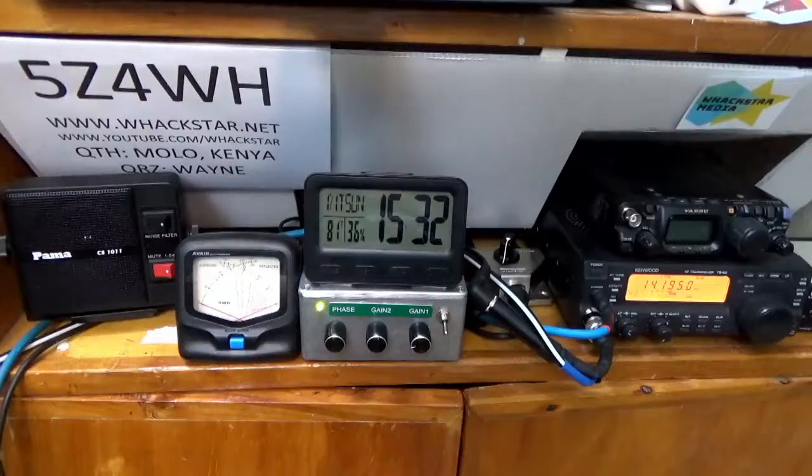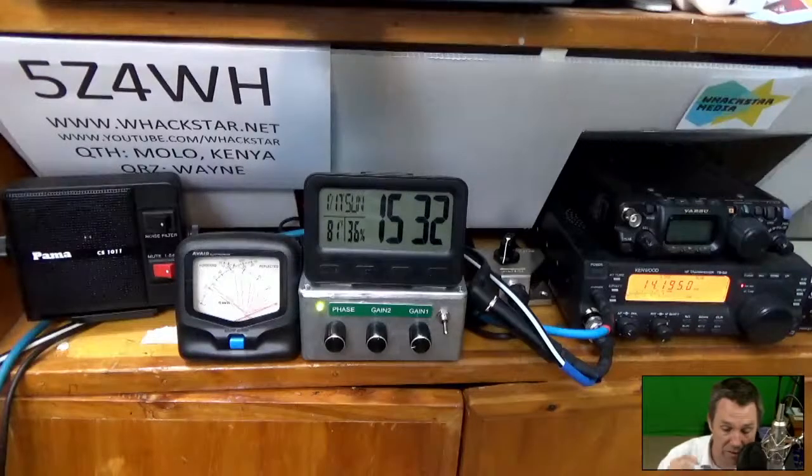Thanks for doing this. So what I do, if you've never come across amateur radio before at all, I first check to see if the frequency is in use. 5 Zulu 4 Whiskey Hotel, just checking to see if the frequency is in use. Is the frequency in use? Over. And we listen for a little bit to see if anything's happening.